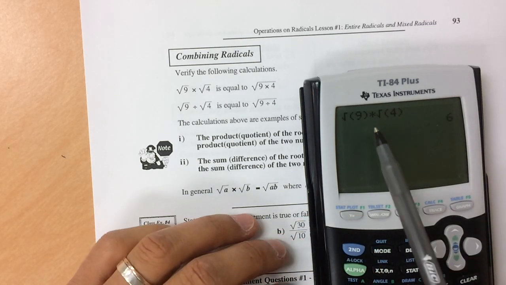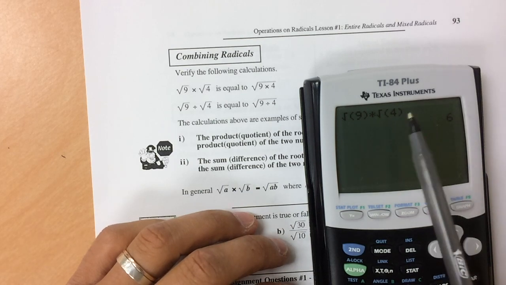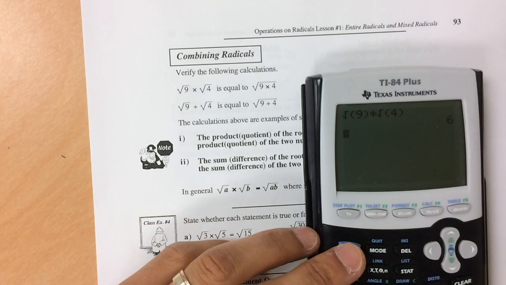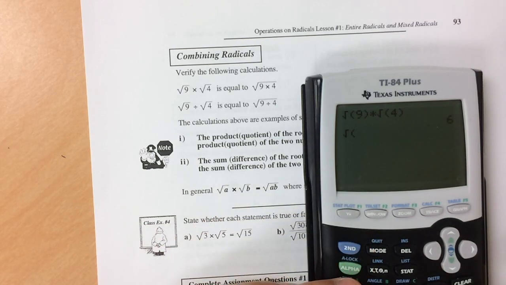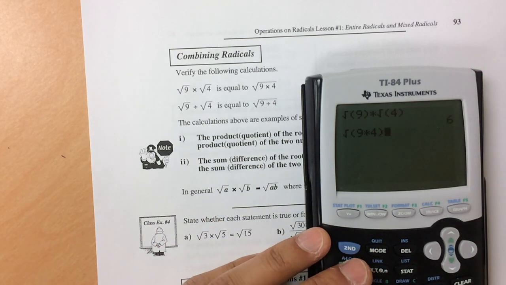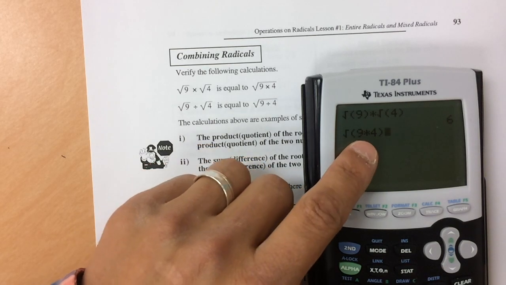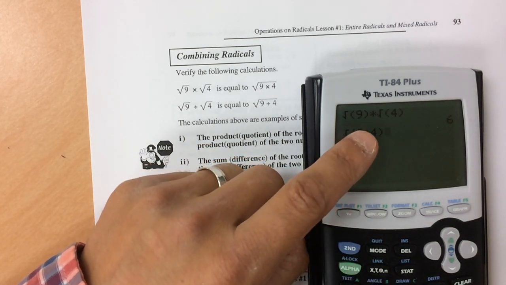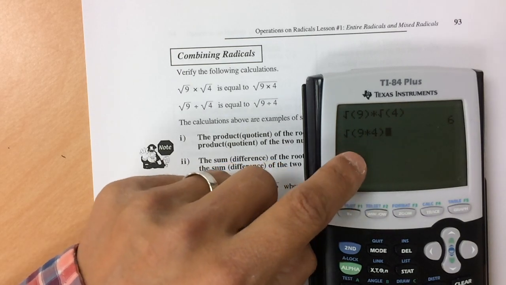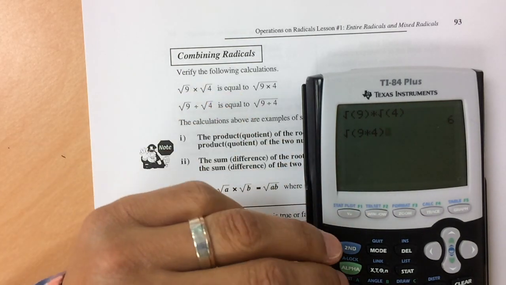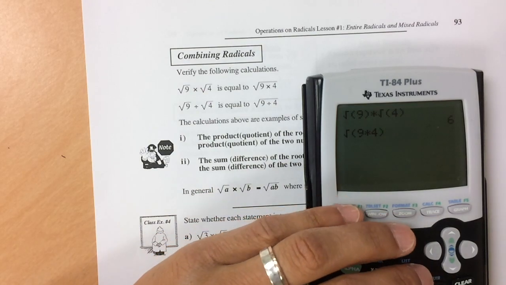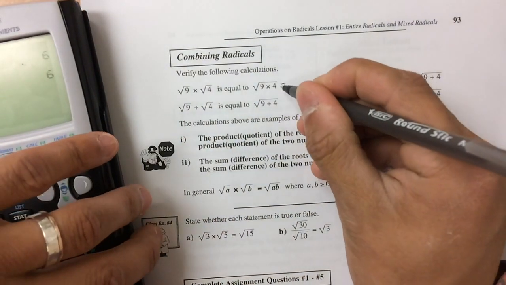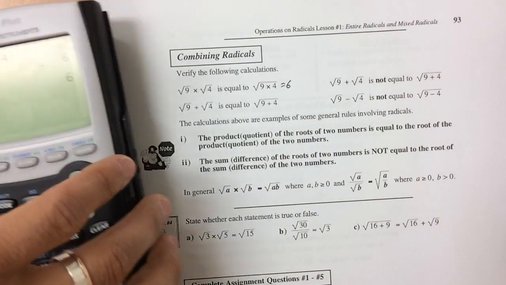And we get 6 because square root of 9 is 3 and square root of 4 is 2. So 3 times 2 is equal to 6. So do I get the same thing when I go square root of 9 times 4? See the difference there? Here I've separated my radicands into 2 separate radicals. Now I have one radical with 2 radicands, and I get the same answer, 6. So this is equal to 6.